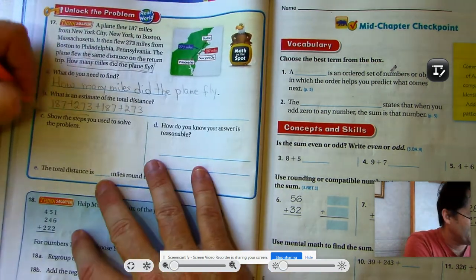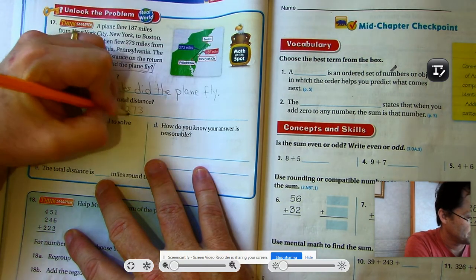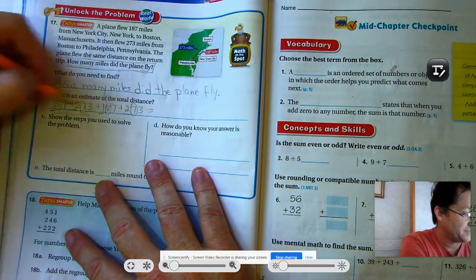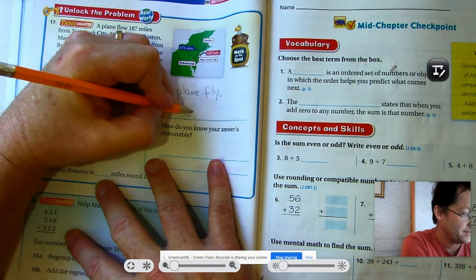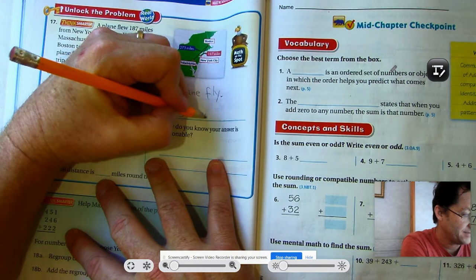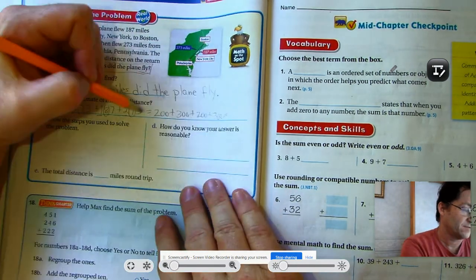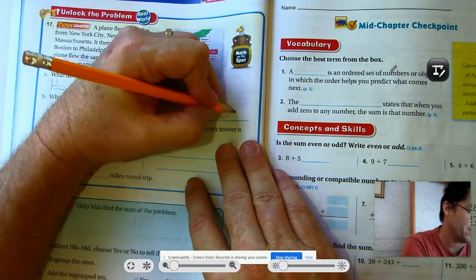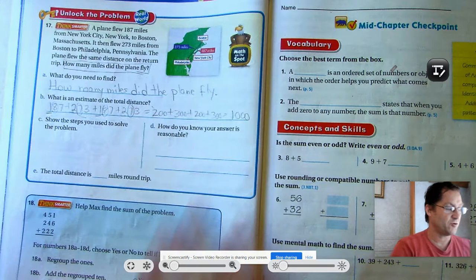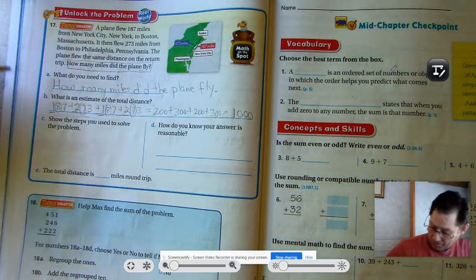So if we round these to the nearest 100, we get an estimate of 200 plus 300 plus 200 plus 300. 300 and 200 is 500, plus the same 500 coming back. He flew about 1,000 miles. Show the steps you used to solve the problem.